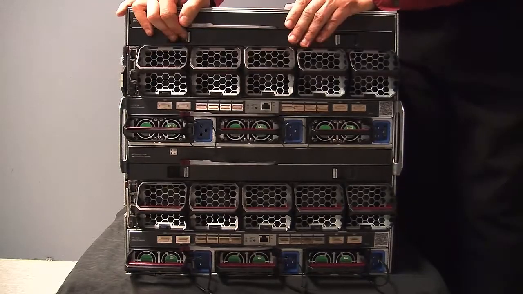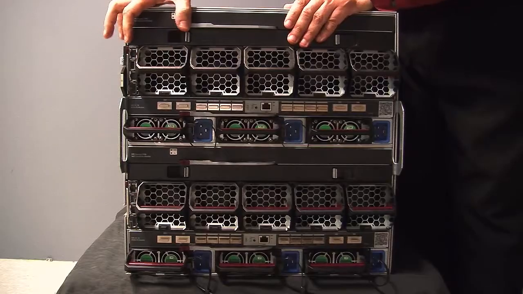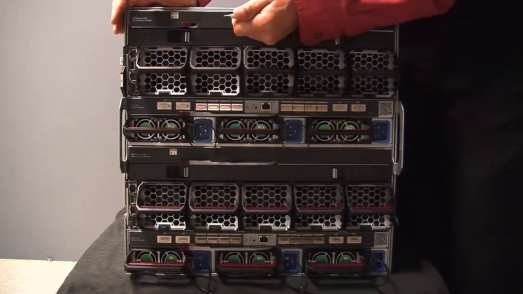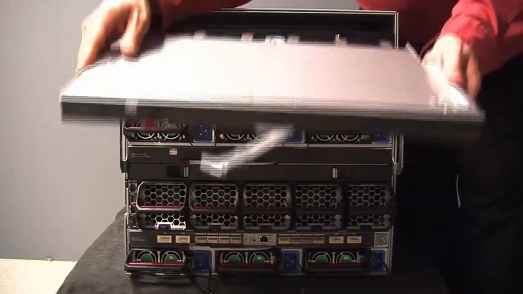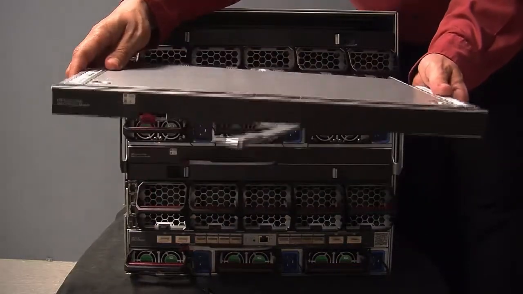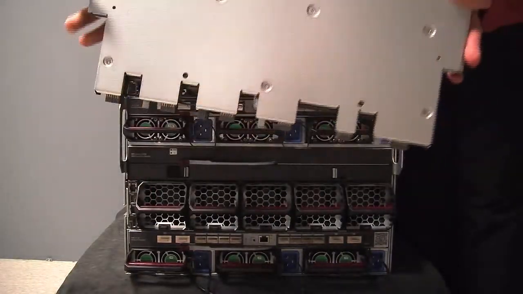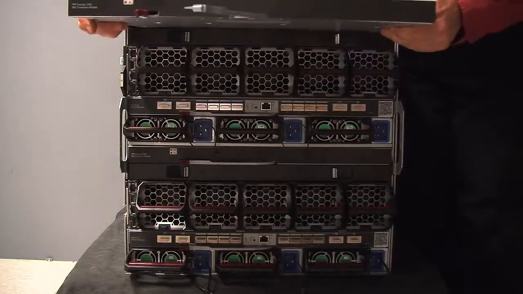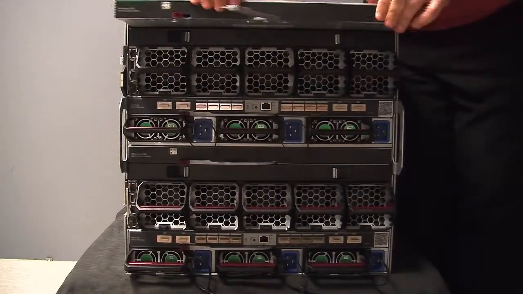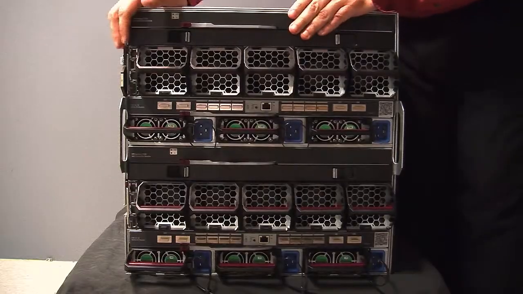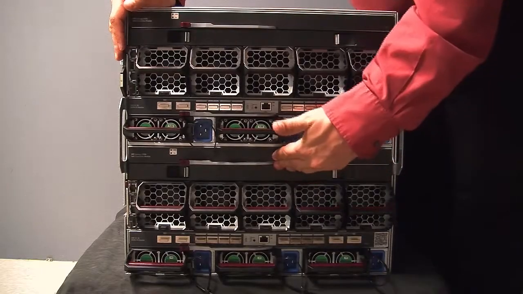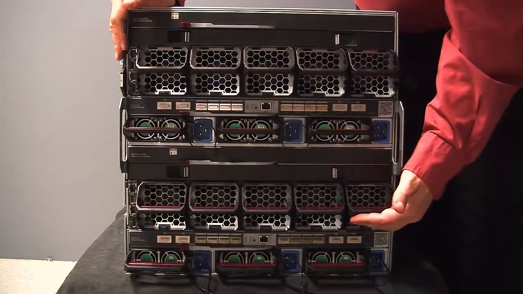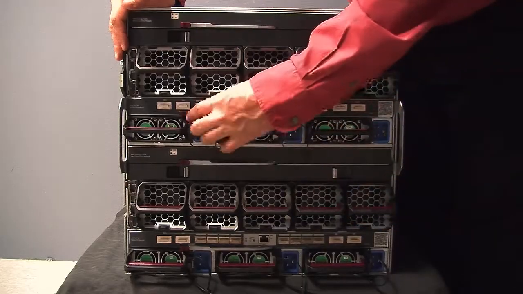Up top, since I had the storage module, the composable storage solution, the D3940, I have a SAS module installed. It's a 12 gig SAS module. Look at the back as well. And for redundancy, you'll find the secondary one down here. So again, symmetry between the top and bottom half.